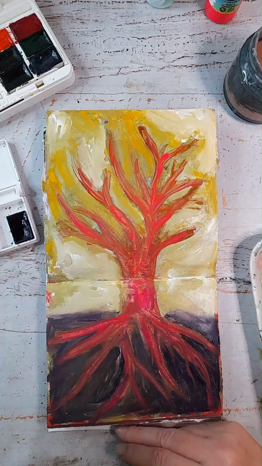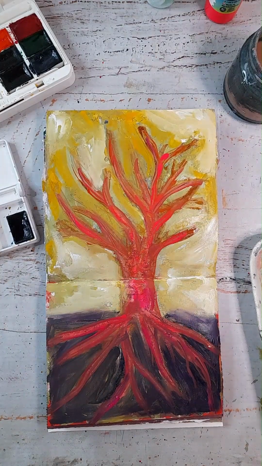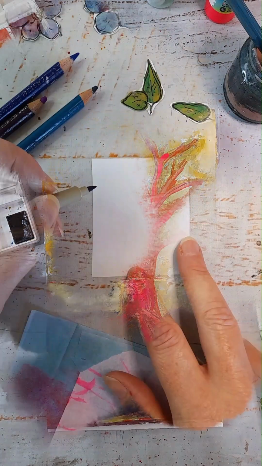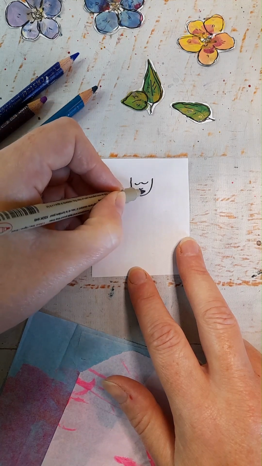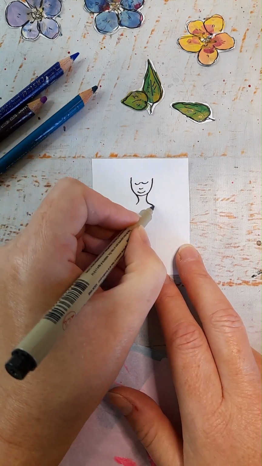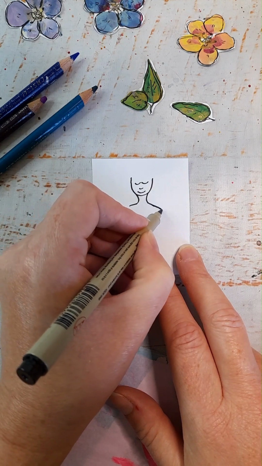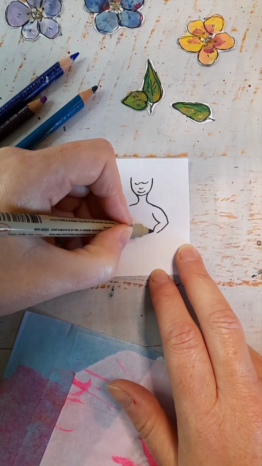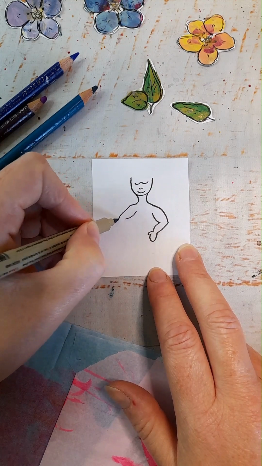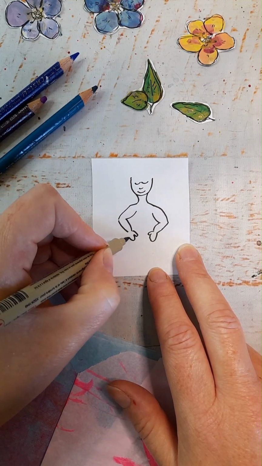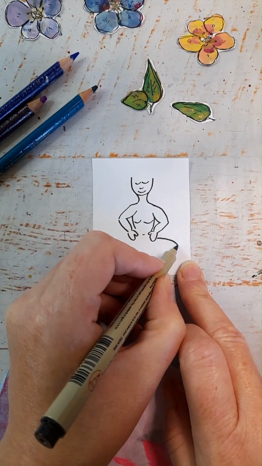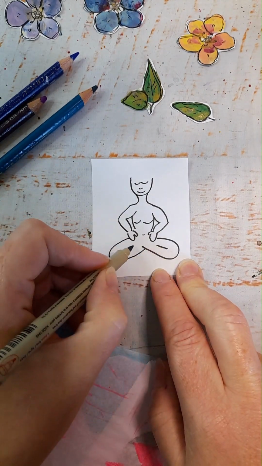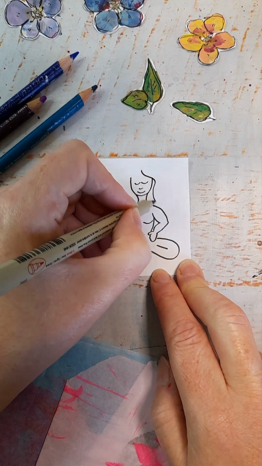Once I am satisfied with my tree outline and basic coloring, I set this aside to dry a bit. And I look through my stash of collage fodder and my papers, and I found some flowers and leaves in my treasure box, and I also prepare some more leaves, and I also do a simple drawing of me sitting under a tree or sitting around, so I can put myself on the page too.